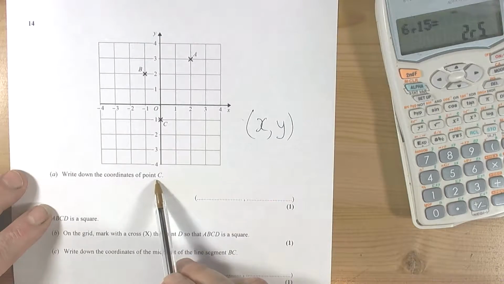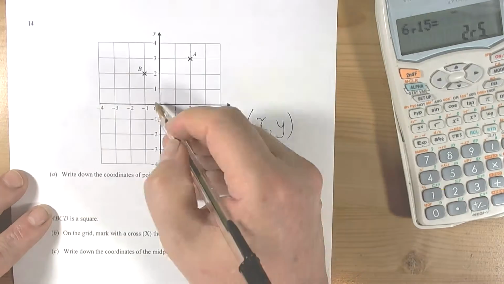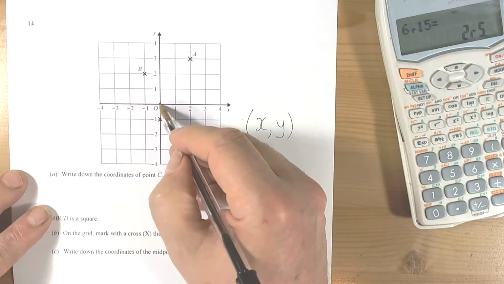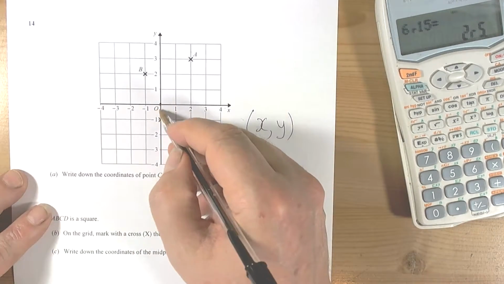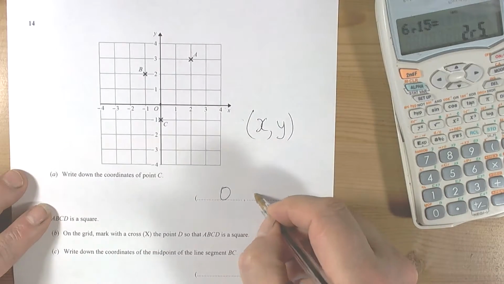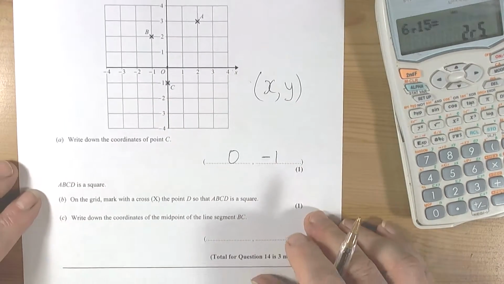Write down the coordinates of point C. So C, always start at the origin 0, 0, the beginning. So we had to go nothing on the X. But we went down to -1 on the Y, so 0, -1.